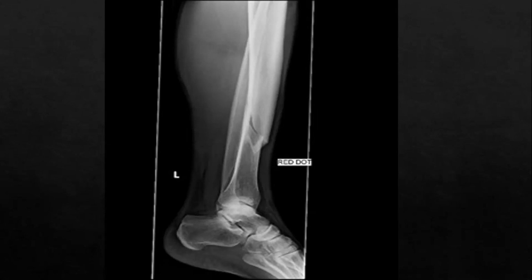In terms of summing up, I'd say this is a midshaft tibial fracture, and you'd want to reduce it and hold it with a below knee back slab. Good, fantastic. And is there anything else you'd want to do radiologically? I would want an alternative view, so the AP view of the ankle.